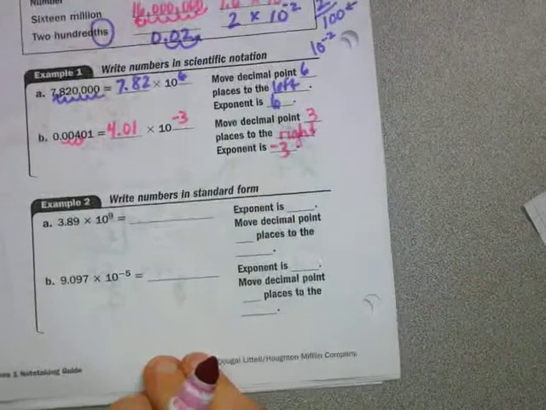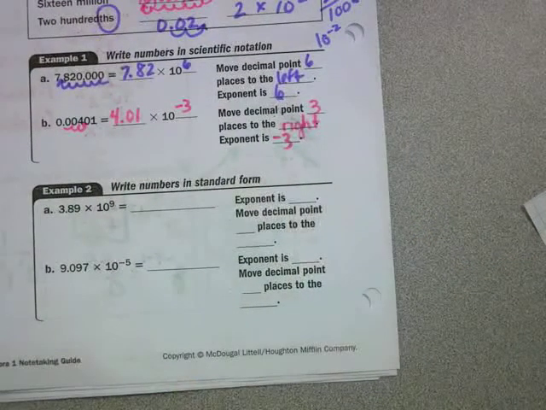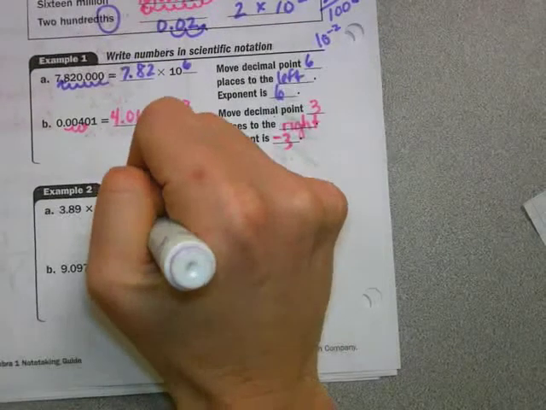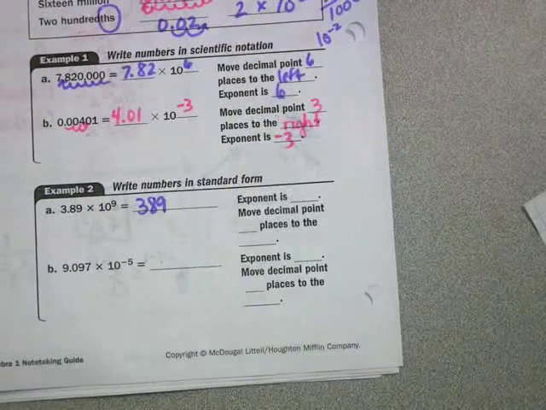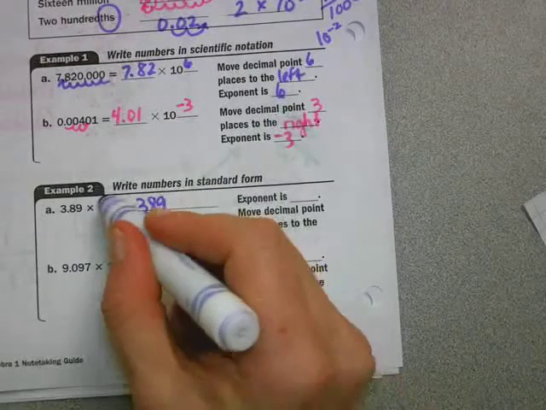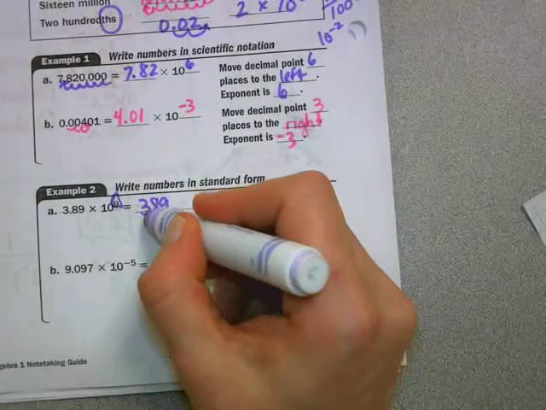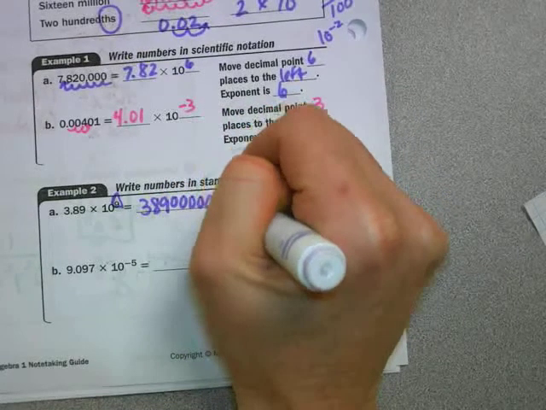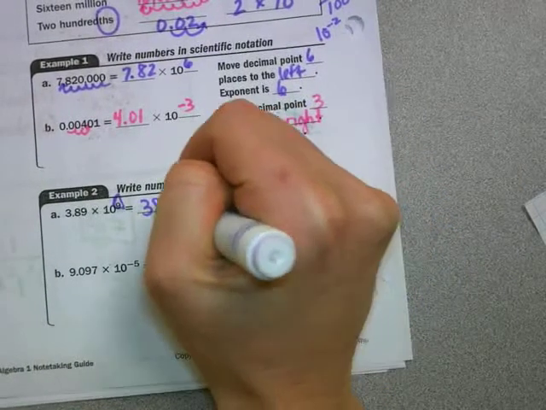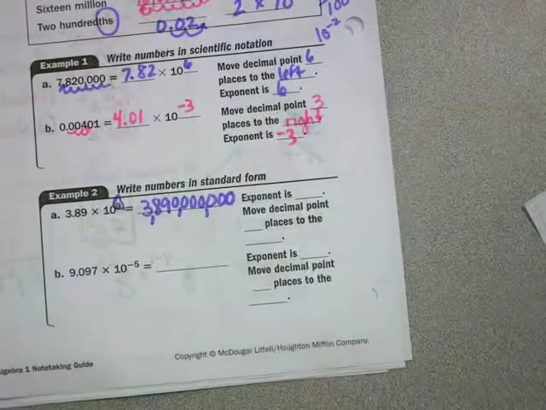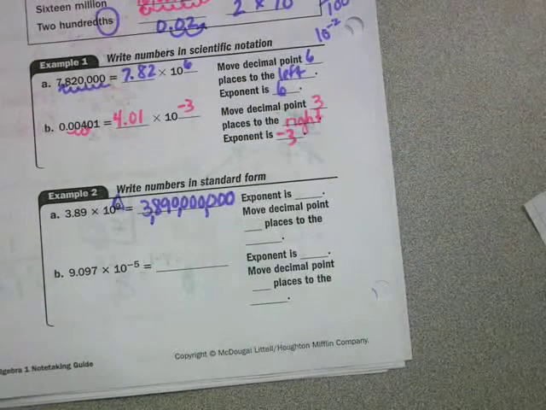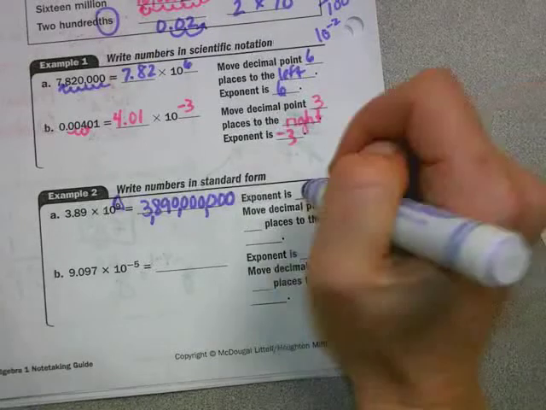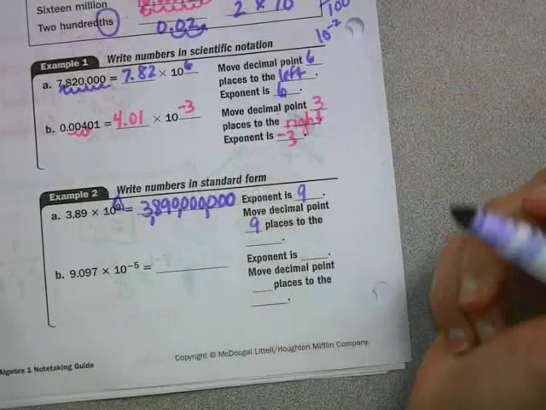Okay? And then the last one, we're going to write these in standard form. So I get to write this number out, 389, and I'm adding zeros here. It's a big number because that's positive, so it's already gone over 1, 2, 3, 4, 5, 6, 7, 8, 9. And then you can add your commas in to see what we end up with. And that is what number? 3,890,000,000. The exponent is 9. We moved it 9 places to the right.